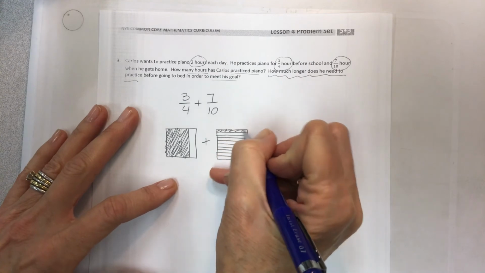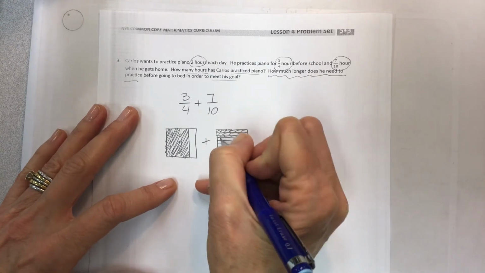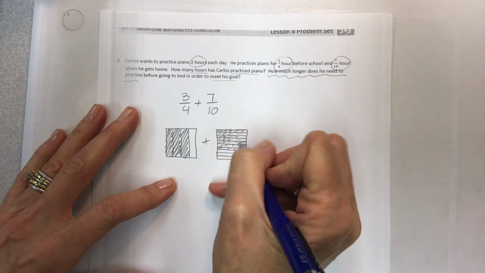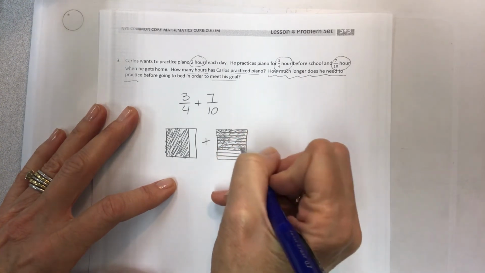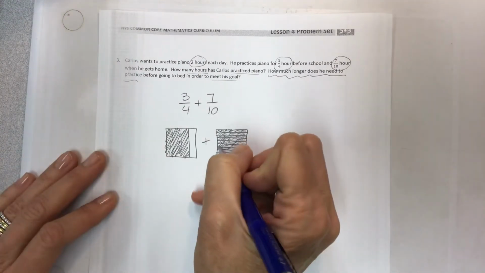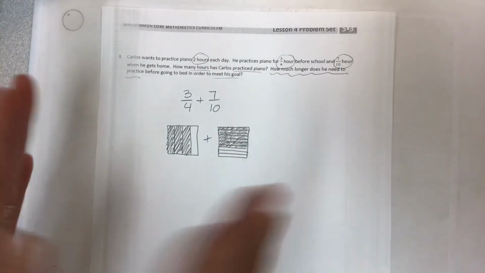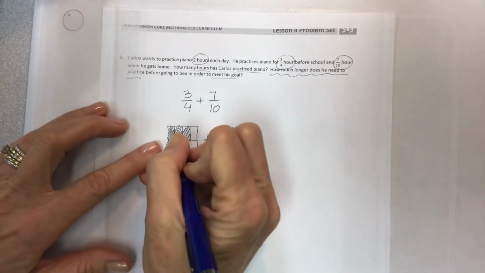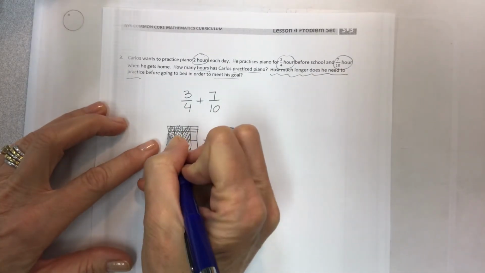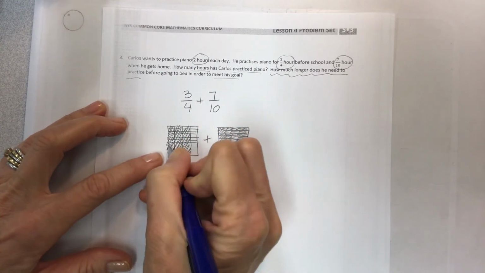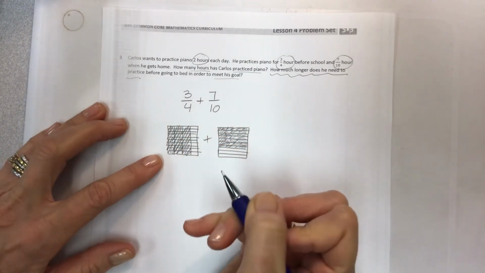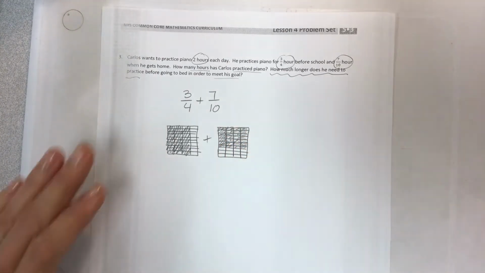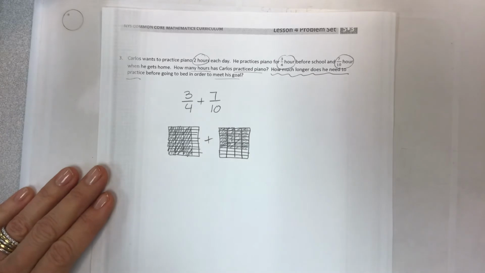7 of them need to be shaded. 1, 2, 3, 4, 5, 6, 7. Notice I didn't really color all the way across. I'll get back to it. There it is. Doesn't have to be perfect. Then you lay them across each other. Tenths is going to be 5 on the top. 1, 2, 3, 4, 5. Now I have tenths, and then I have fourths this way. That's a lot of pieces.